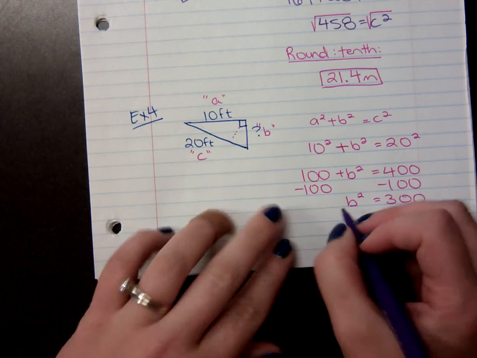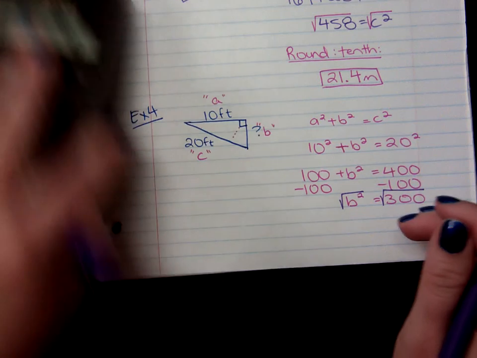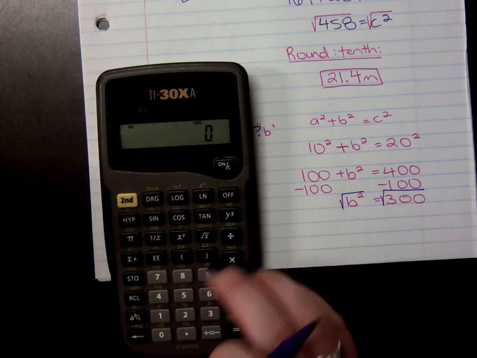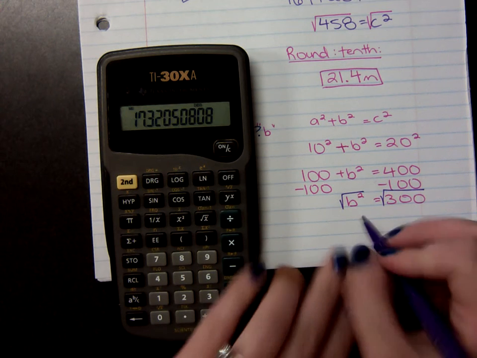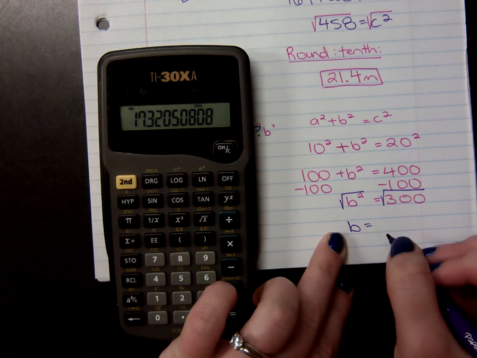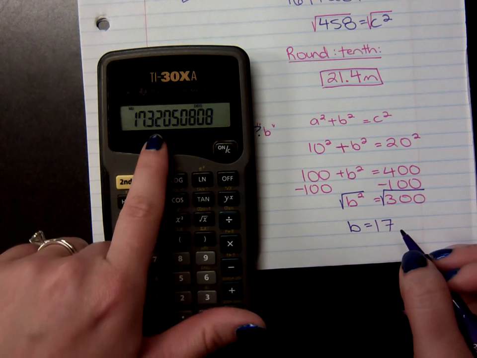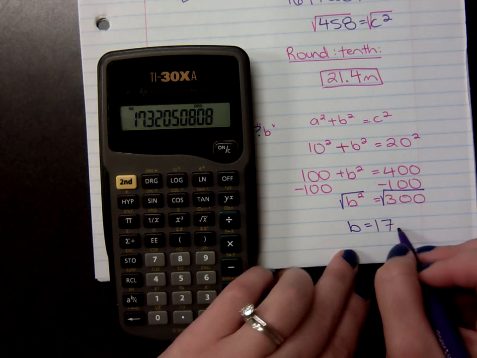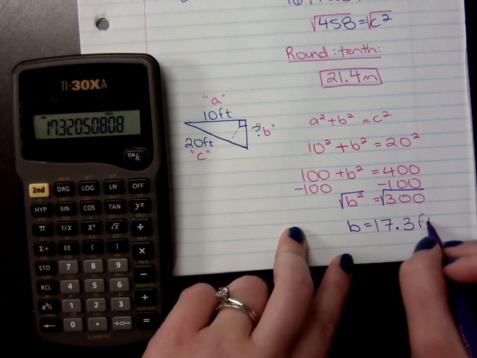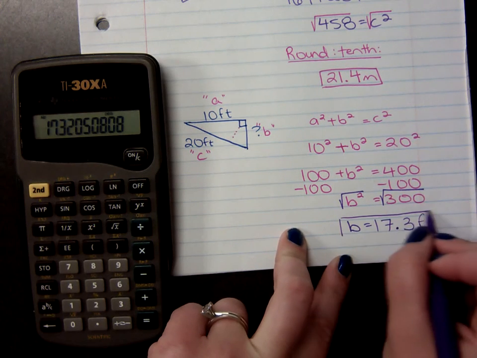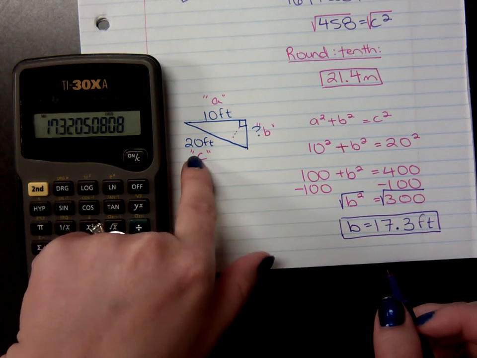You still square root. The square root of 300, so 300 square rooted, is that big crazy decimal. We're going to round to the nearest tenth. The 2 tells us to round the 3 down, so it'll be 17.3 feet. It should be shorter than the hypotenuse. Each leg should be shorter than the hypotenuse.